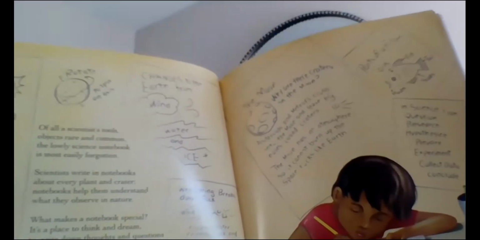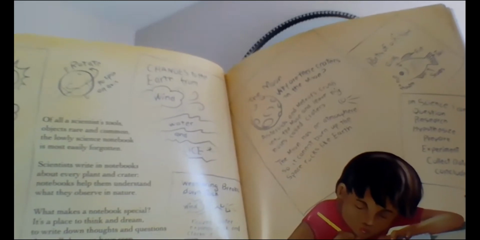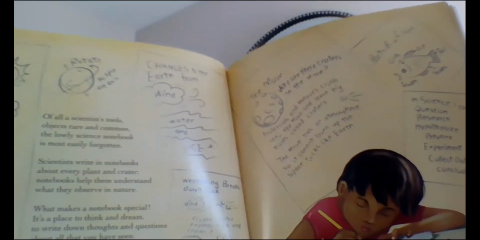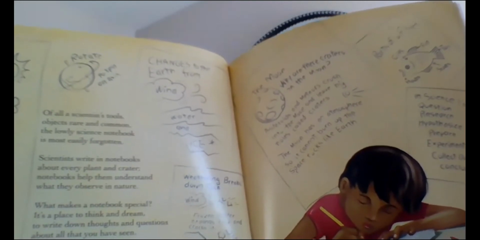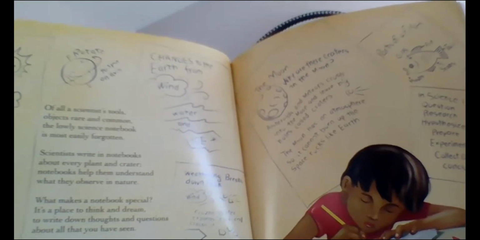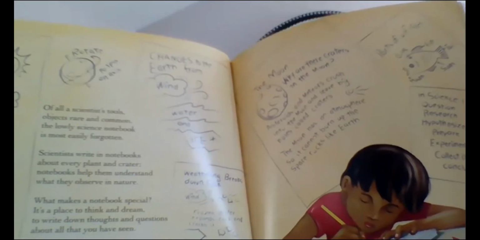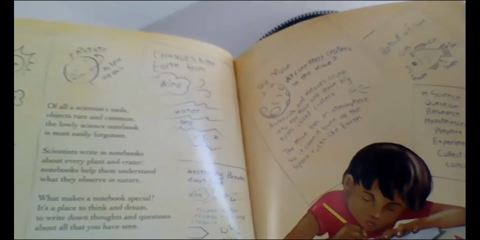Of all a scientist's tools, objects rare and common, the lowly science notebook is most easily forgotten. Scientists write in notebooks about every plant and crater. Notebooks help them understand what they observe in nature. What makes a notebook special? It's a place to think and dream, to write down thoughts and questions about all that you have seen.